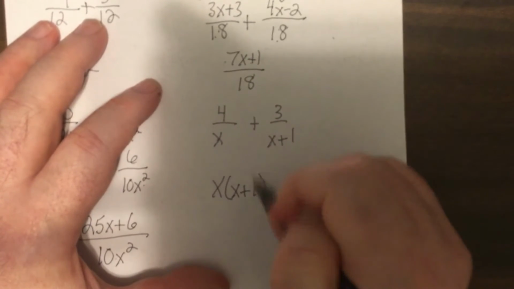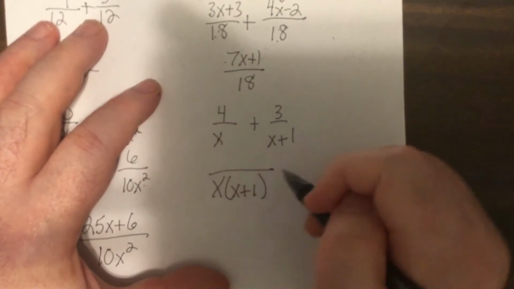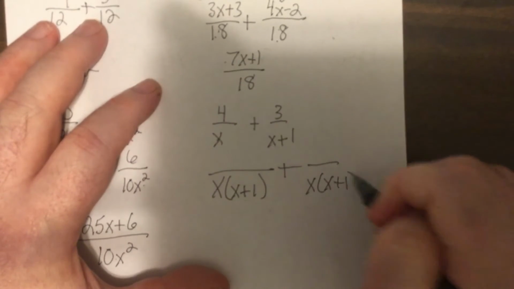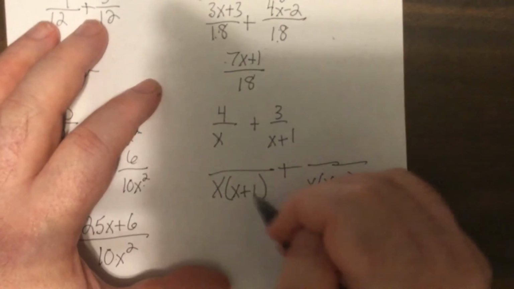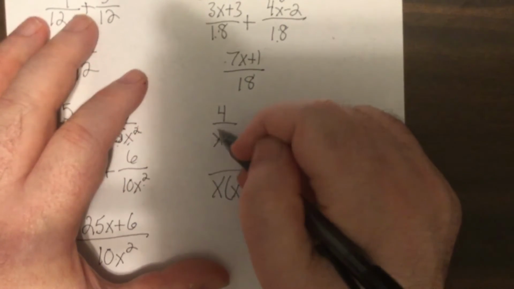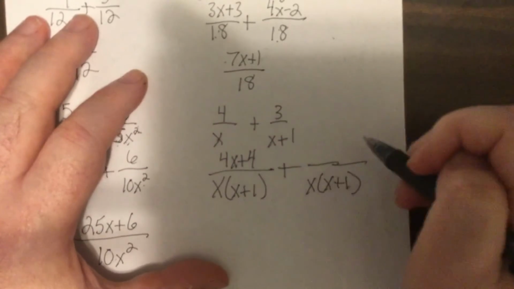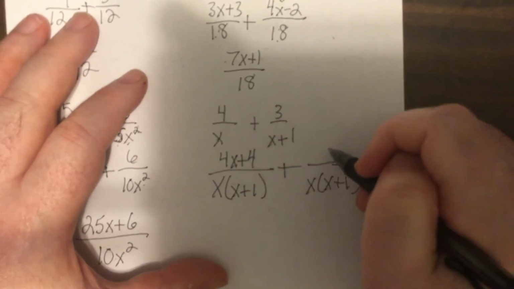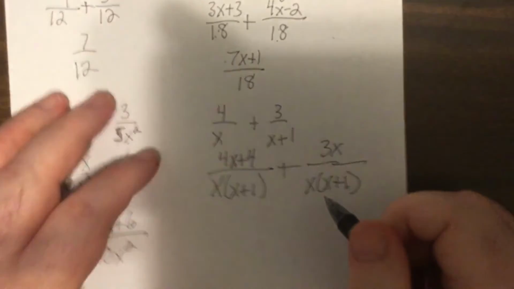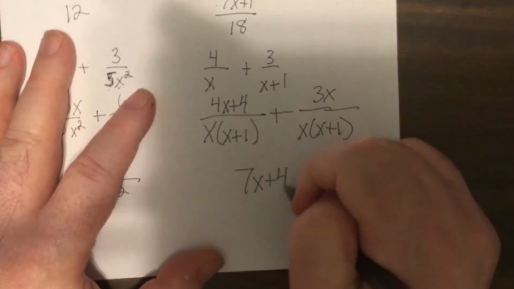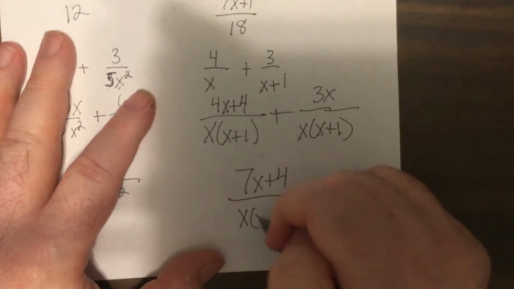Whenever I put this on a test, not this week, this is the one most people butcher. 2 different things. Now this has x, so I have to multiply by x plus 1. And this has x plus 1, so I need to multiply by x. So then I combine the top, 7x plus 4 over x plus 1.